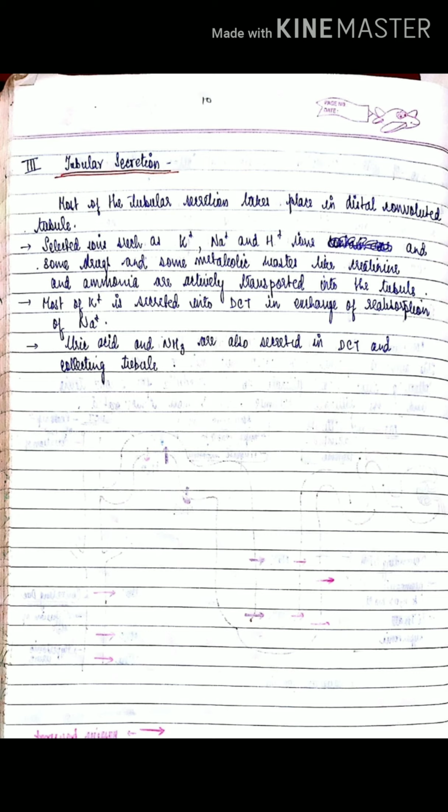The third process of urine formation is tubular secretion. Most of the tubular secretion takes place in the distal convoluted tubule, that is the DCT, and selective ions such as potassium, sodium, and hydrogen ions, and some drugs and metabolic waste such as creatinine and ammonia are actively transported into the tubule.